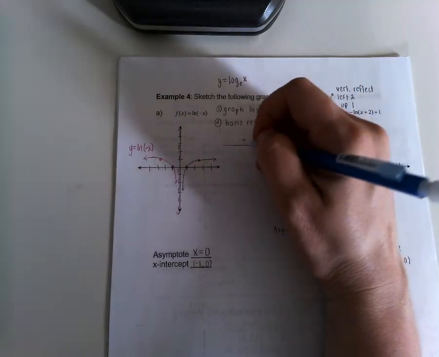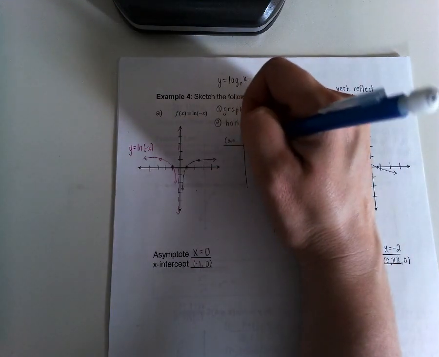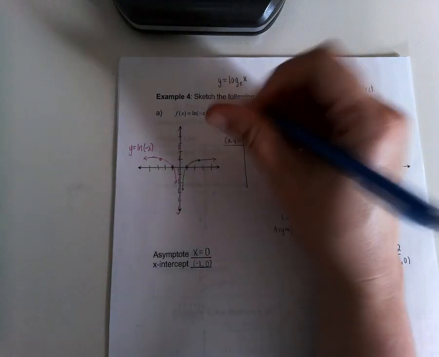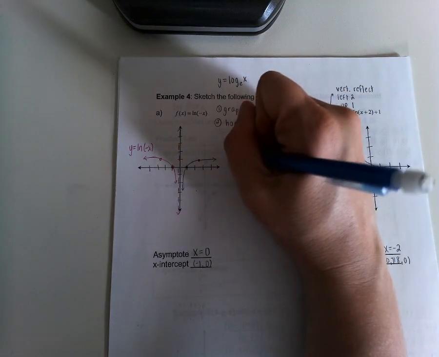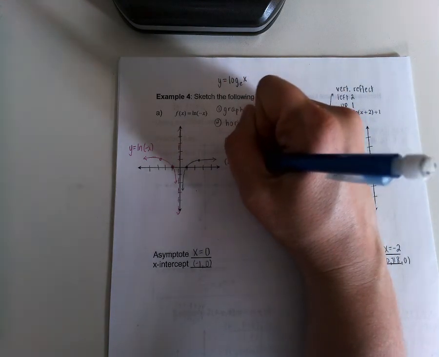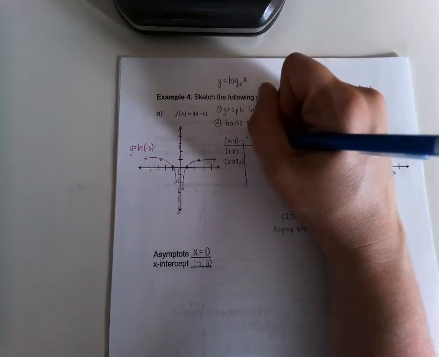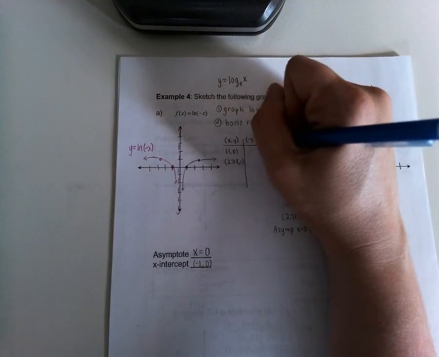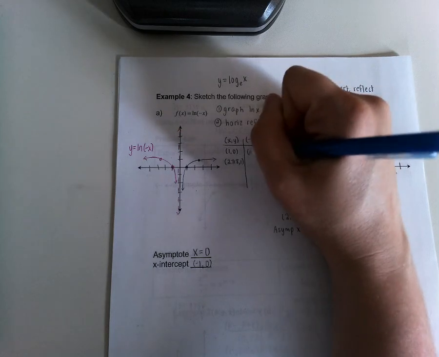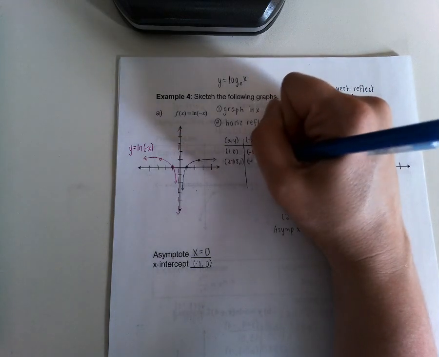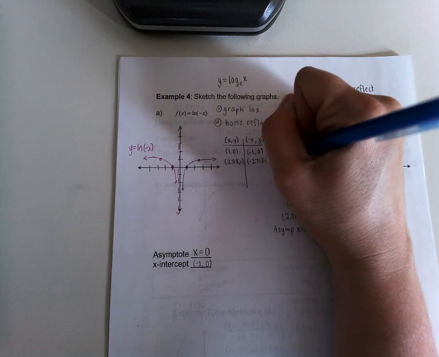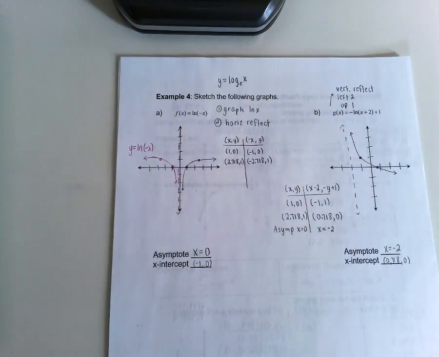The point xy on the graph of ln of x is 1, 0, 2.718, 1, and that's going to become negative xy. So negative 1, 0, negative 2.718, 1, and that's what I've drawn here.